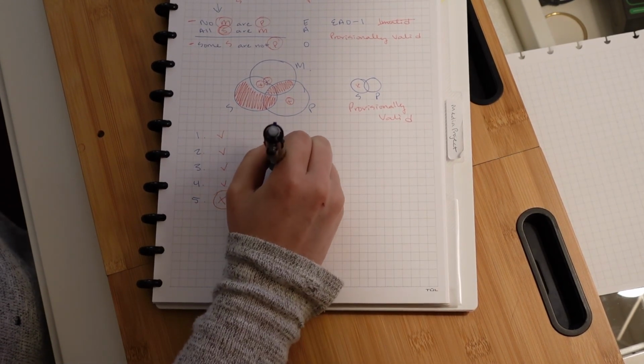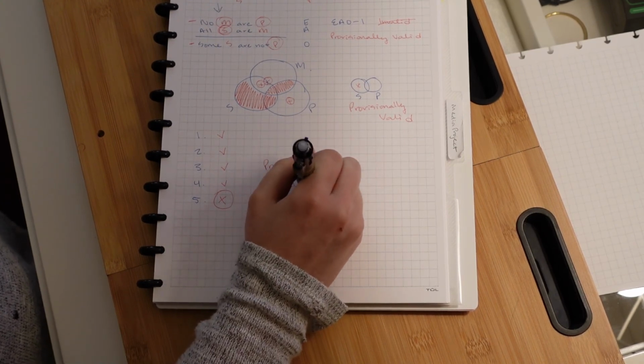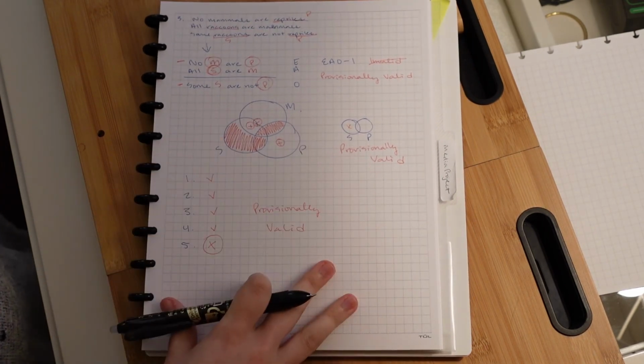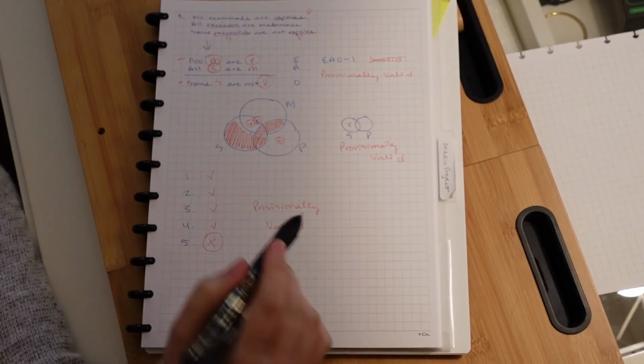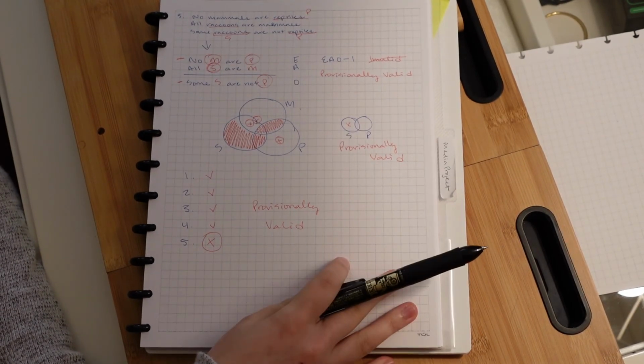And so we have provisionally valid. Once again. So to reiterate with this argument, in the modern interpretation, this would be an invalid argument. But in the traditional interpretation, we have a provisionally valid argument. It's okay.